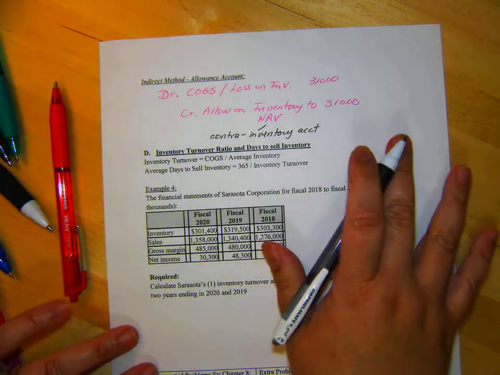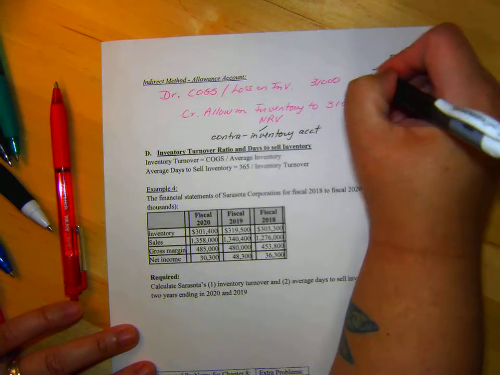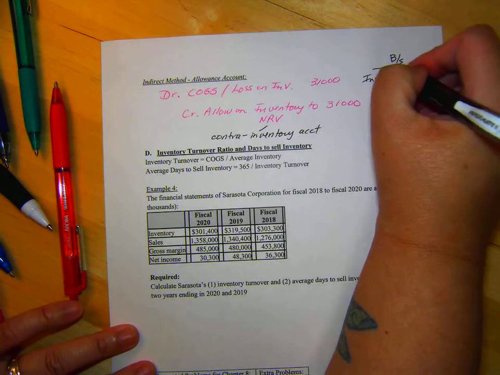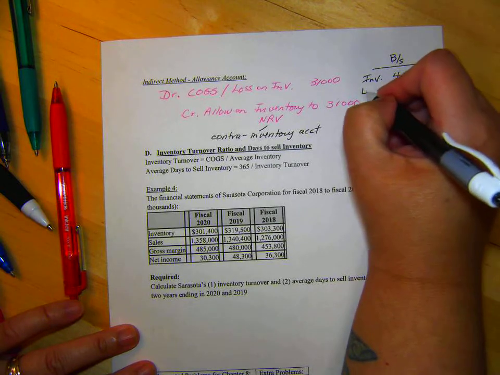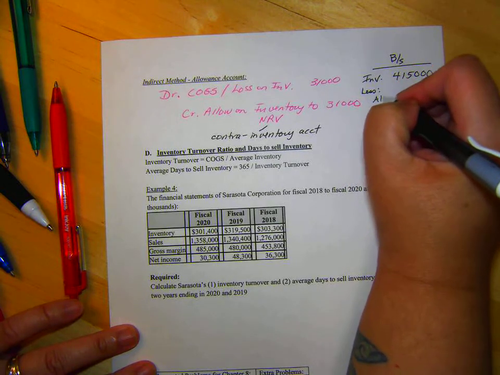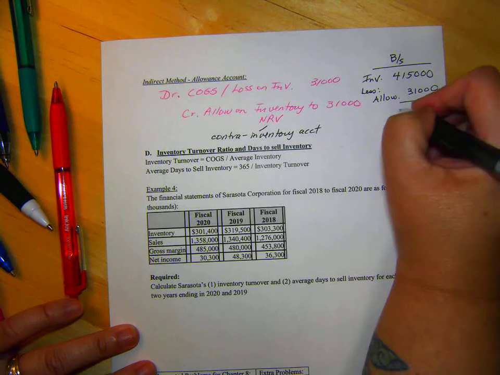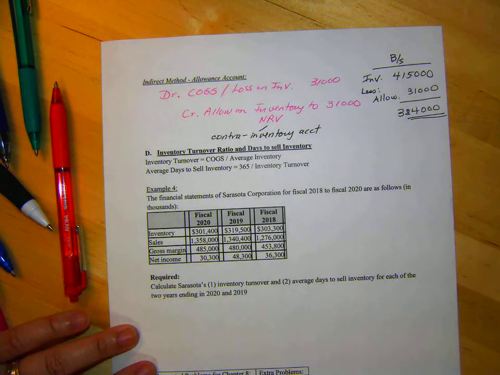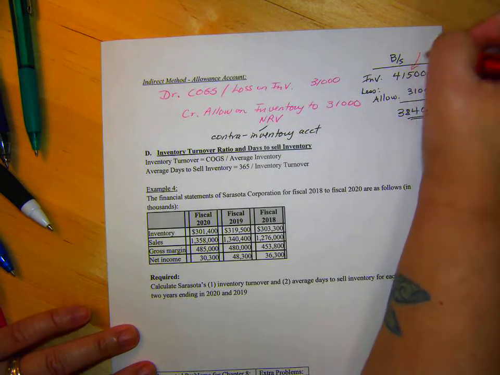What it would end like on the balance sheet is you'd have inventory at 415, and you take less allowance, and you'd end up with 384, which is LCNRV by item. Okay? So this would always be at cost.